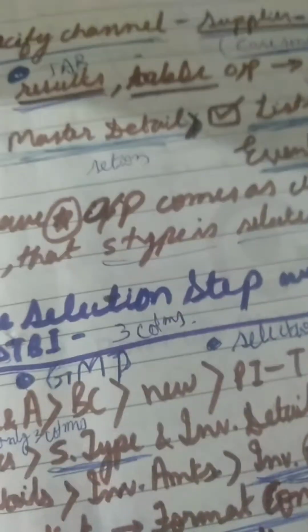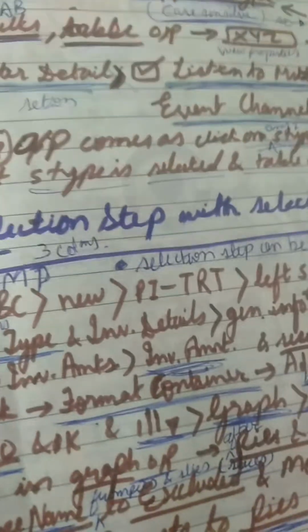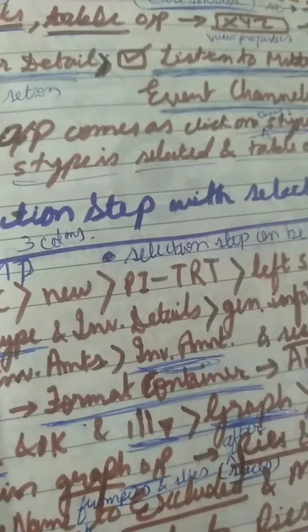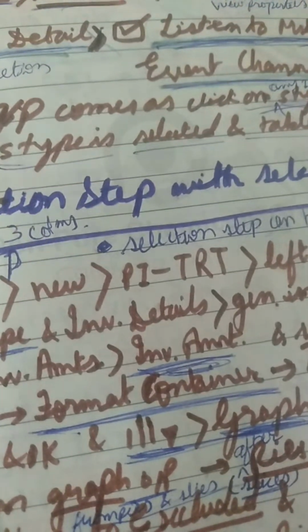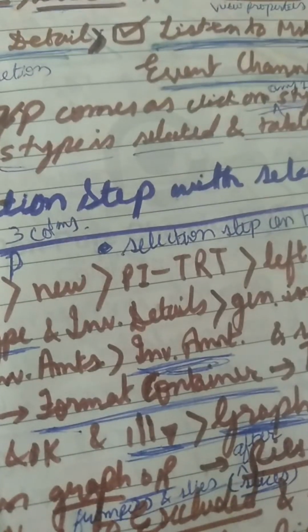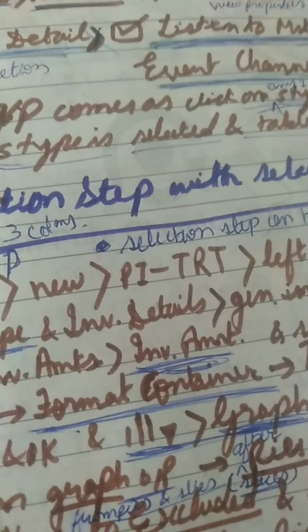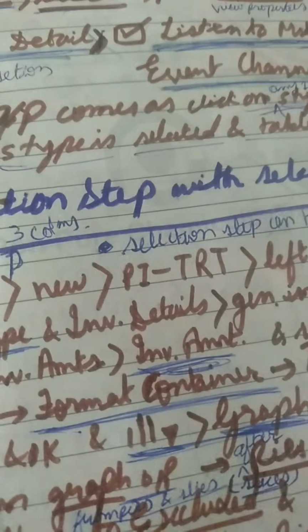Selection step with 3 options. So wherever there is a... in Oracle OTBI, in the very first we have, whenever we click on a new analysis or we go from the create analysis method, and whenever the OTBI UI opens, we have 4 tabs there.